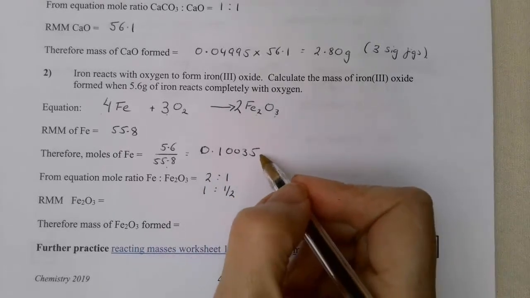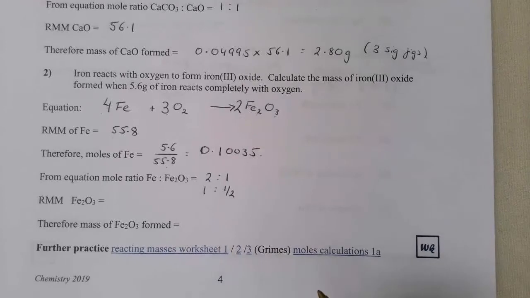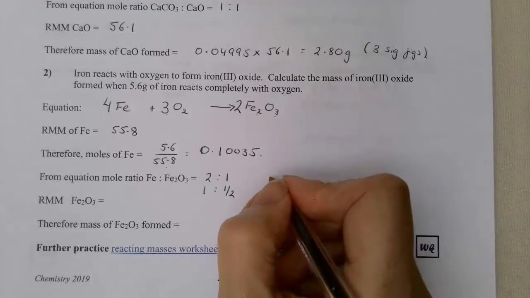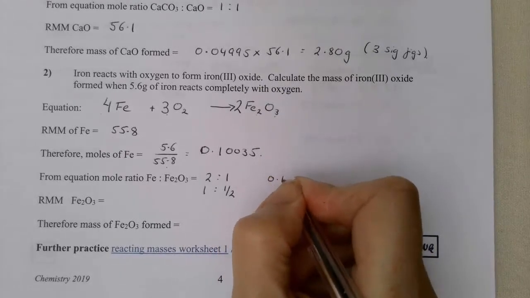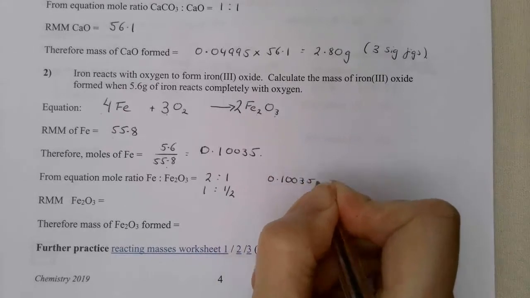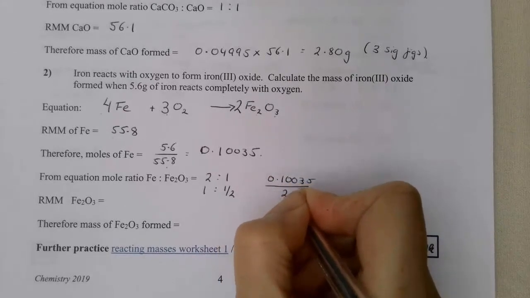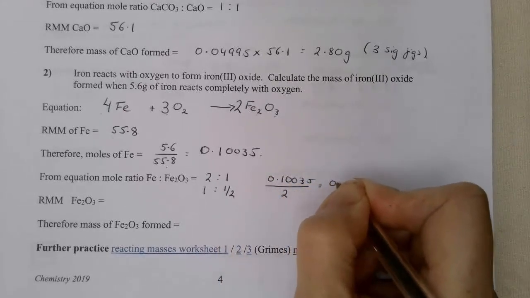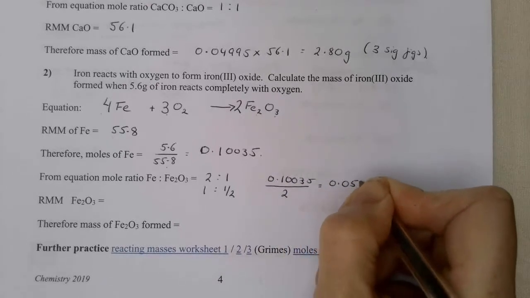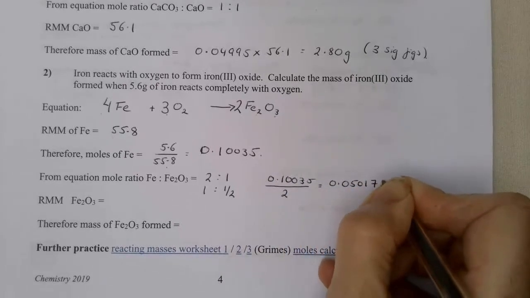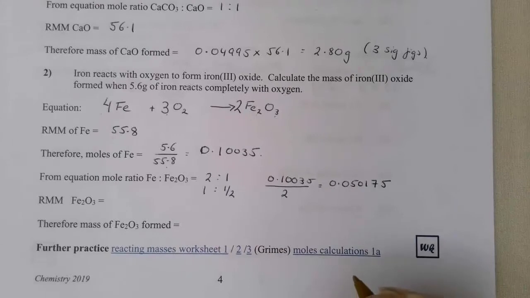So if I have this many moles of iron, I'm going to have half the amount of iron(III) oxide being produced. So I have 0.10035 divided by 2, which equals 0.050175. I can probably keep all of those numbers in my calculator, I'm just writing them out for the moment.